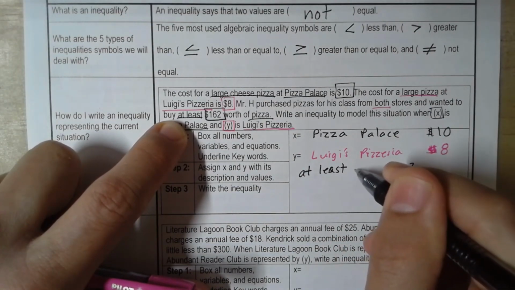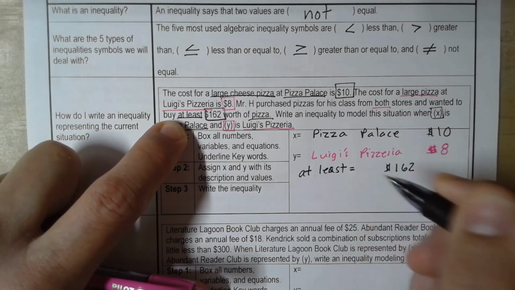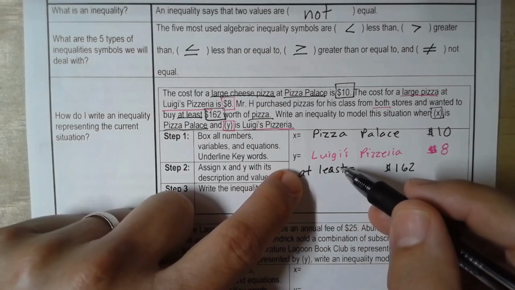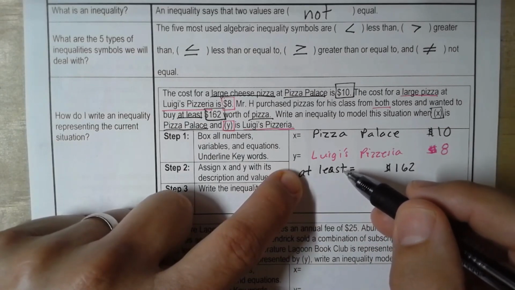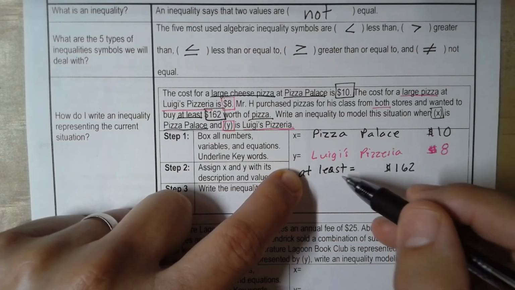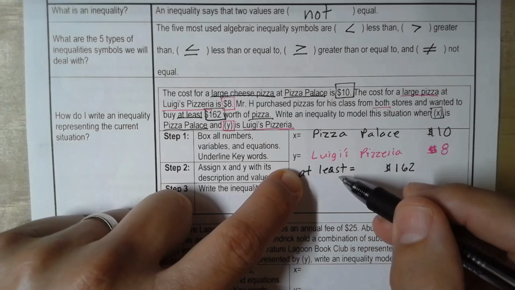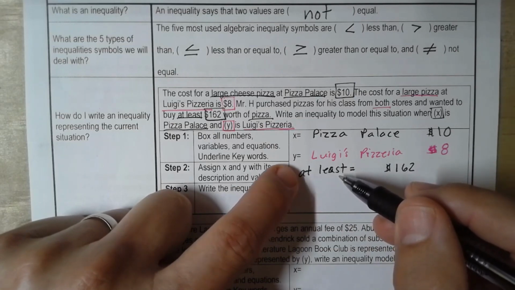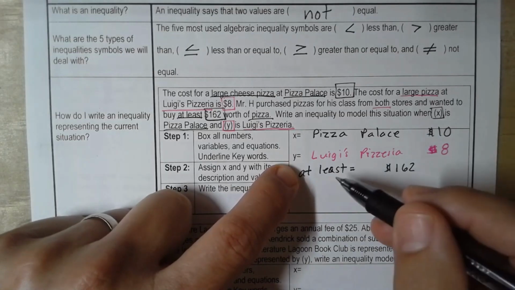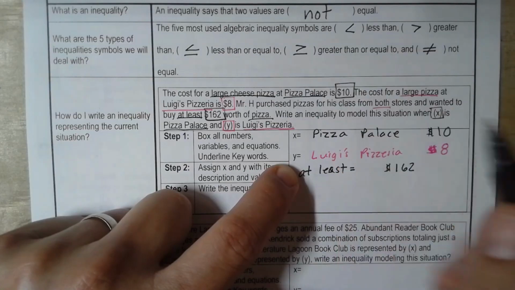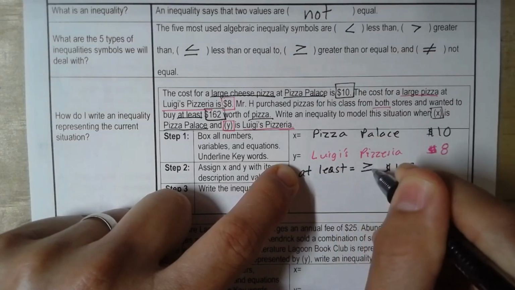Now when we say at least, we got to be thinking, what does at least mean? What word could represent at least? So if it's at least, then that means it could be equal to, but it also means that it has to be that amount or more. Because say for instance, if I said, I need you to spend at least $5, well you would spend either $5 or more. So when we say at least, what it really means is greater than or equal to. So I'm going to say that equals a greater than or equal to sign.